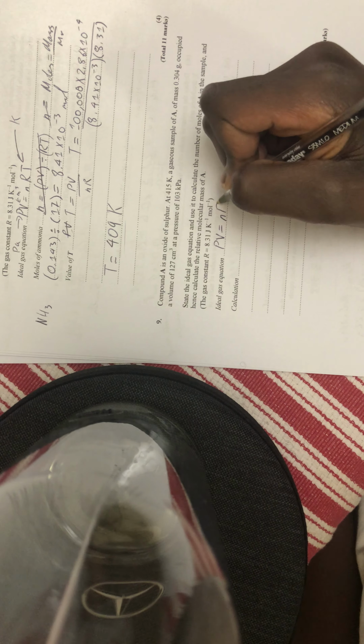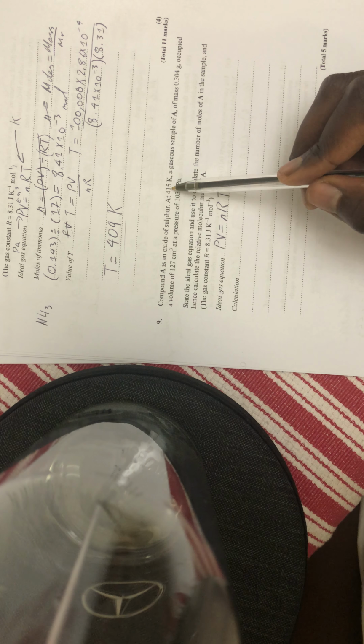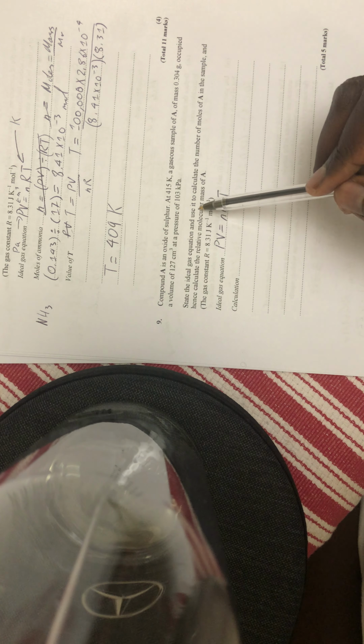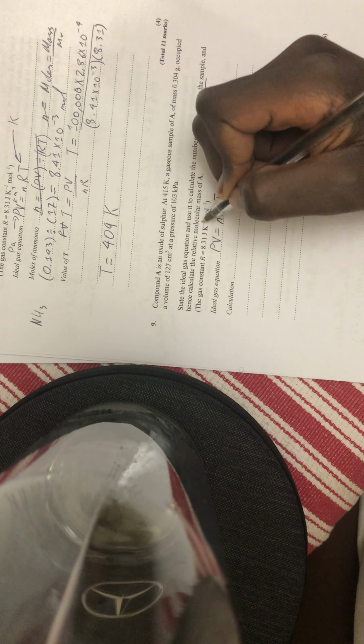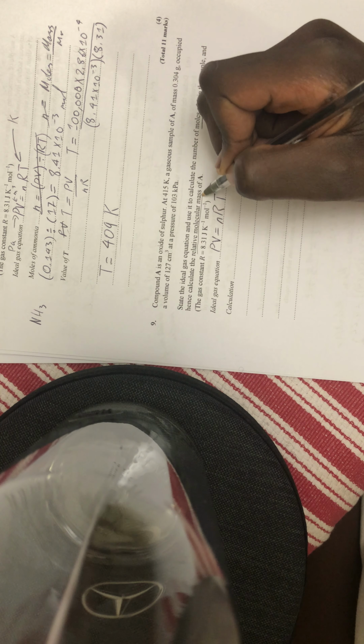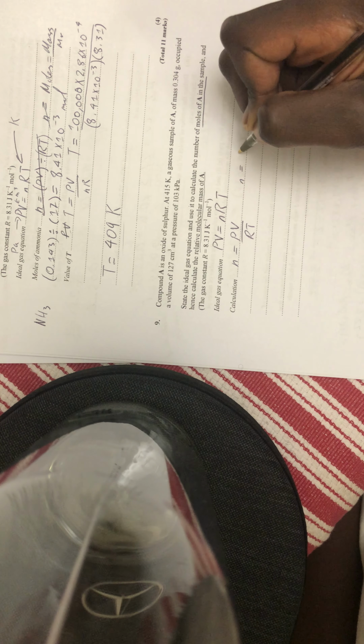Ideal gas equation, you should just know it off by heart. So what do they want? They want you to calculate the number of moles of A in the sample, then calculate the relative molecular mass of A. So I want you to find out this and use that to find the MR essentially. So n equals PV over RT.